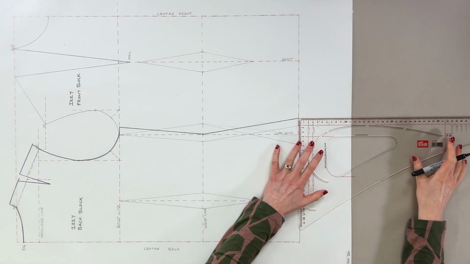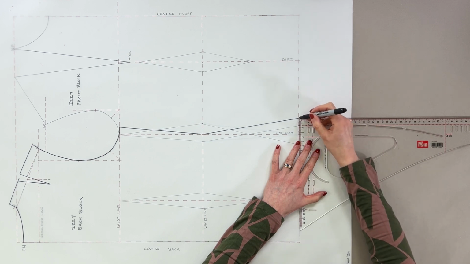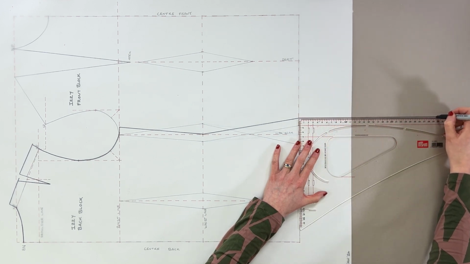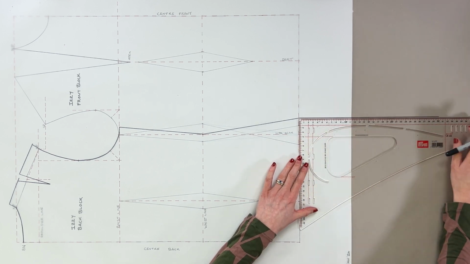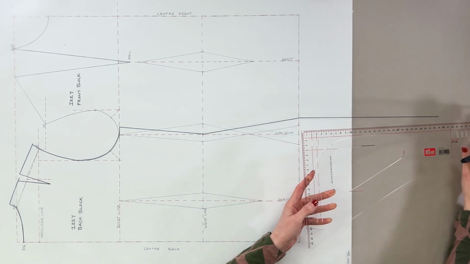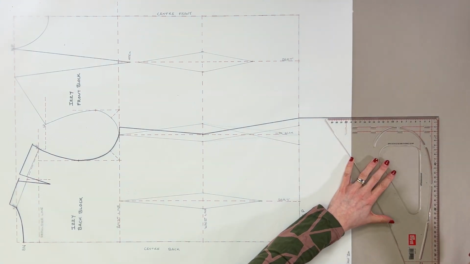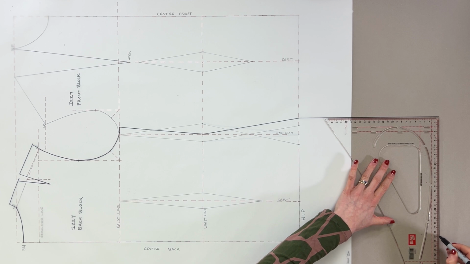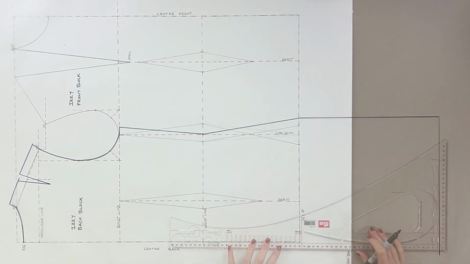When you hit the hip line, it's completely up to you as to how long you want your garment. In terms of fit, it doesn't make any difference. So draw a line however long you want it to be. For me, I'm just going to extend this garment about 30 centimeters below the hip line. Then just square that across to create your hemline. And again, at this point, we've got no seam allowance because we're not attaching the hem to anything.